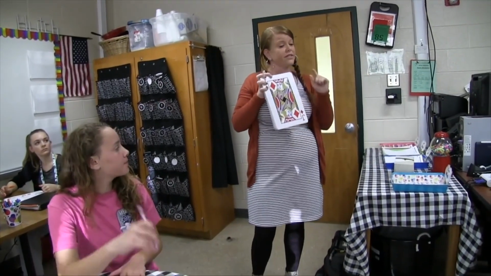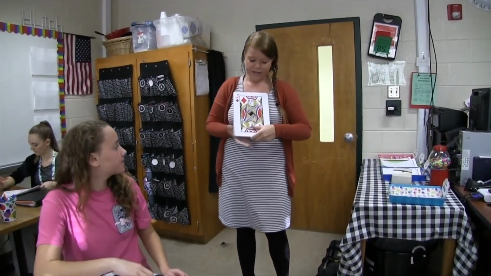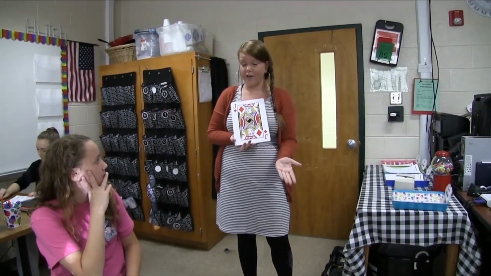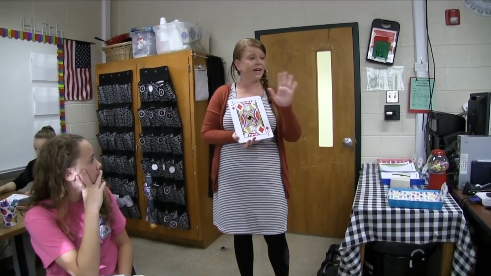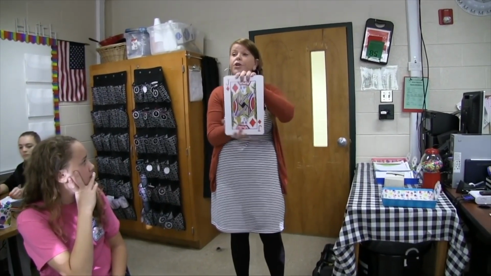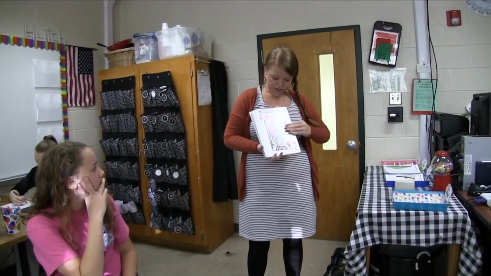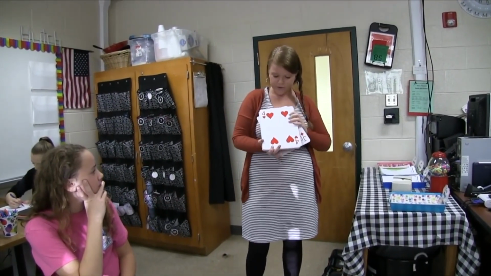Now let me tell you something that's commonly confused with point symmetry. Some people want to say if you flip it or reflect it down, if it looks the same. That's not how it works. You have to be able to turn it upside down, not flip it. So let me show you some more and you can tell me if they have point symmetry.